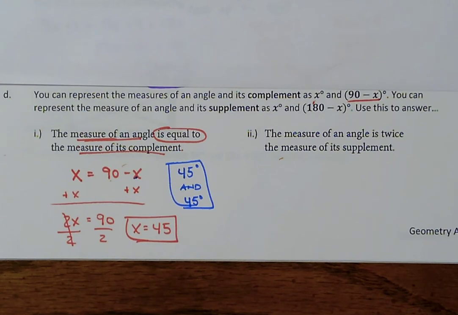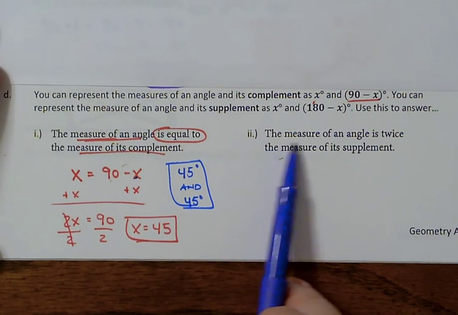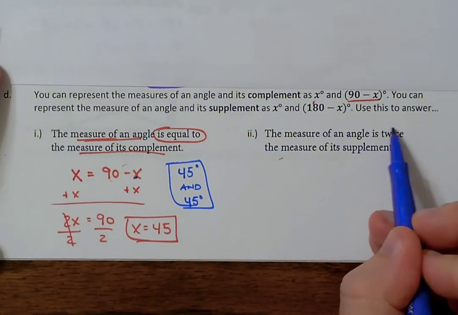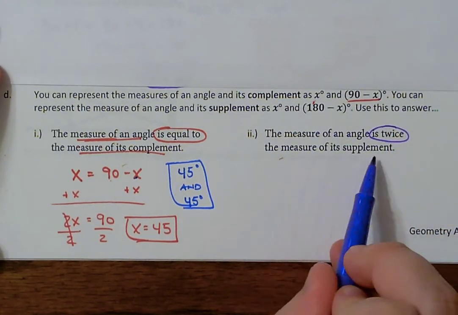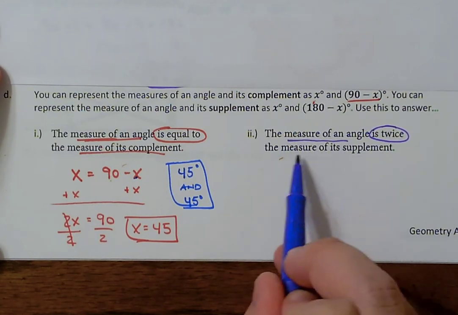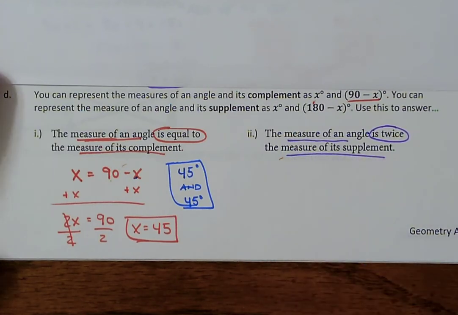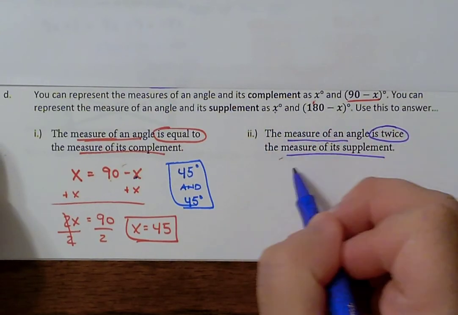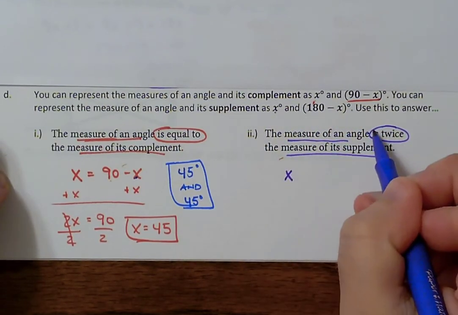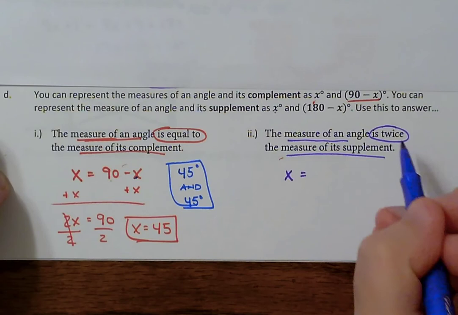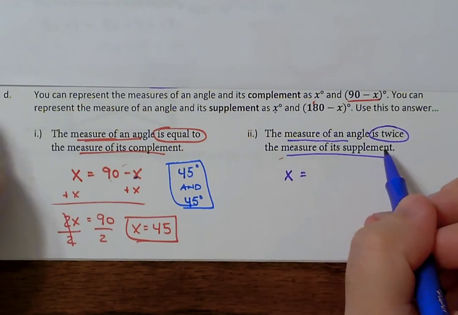Now, let's take a look at part 2. The measure of an angle is twice the measure of its supplement. Well, the measure of the angle is x. The word is represents equal, twice the measure of its supplement.